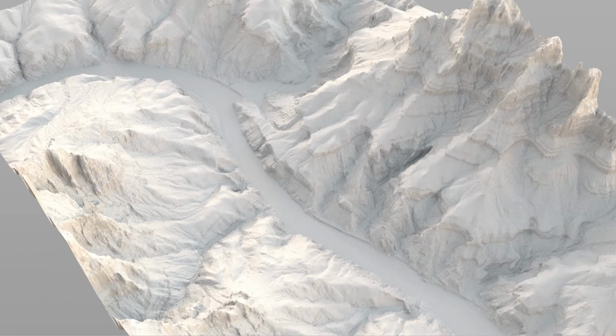If we look at this image, for instance, it's a section of a Lidar dataset from the Grand Canyon. The terrain we see here is believable right out of the box because it is the real thing. Now, of course, looks aren't everything. We need to build landscapes that are traversable and technically feasible.